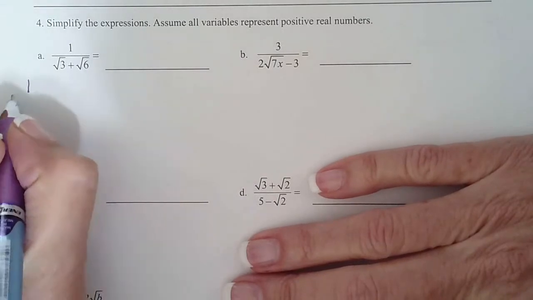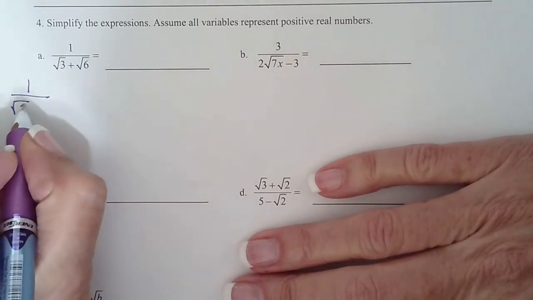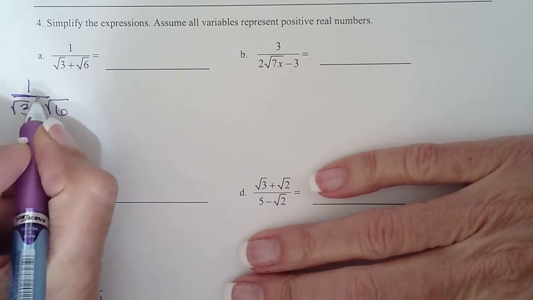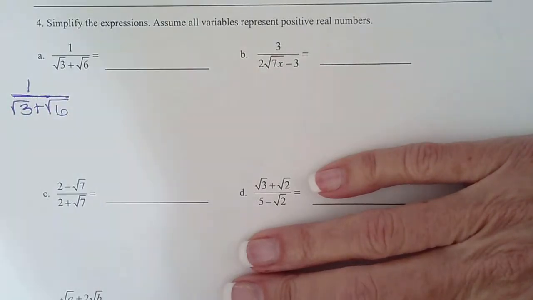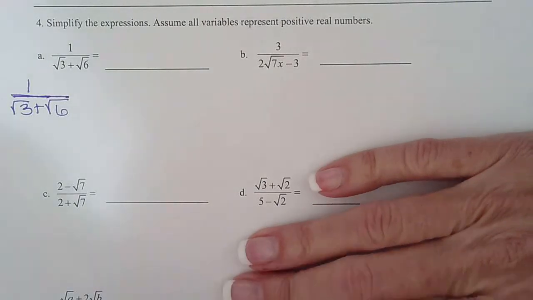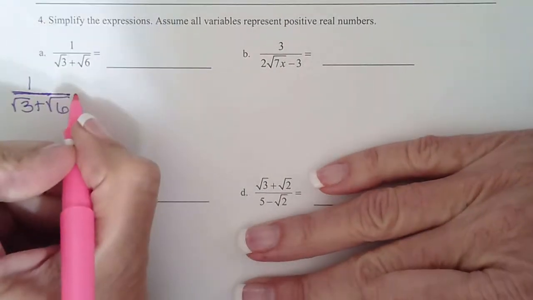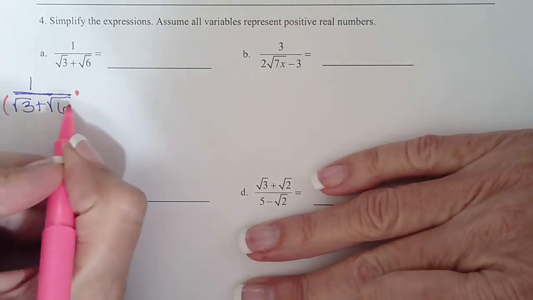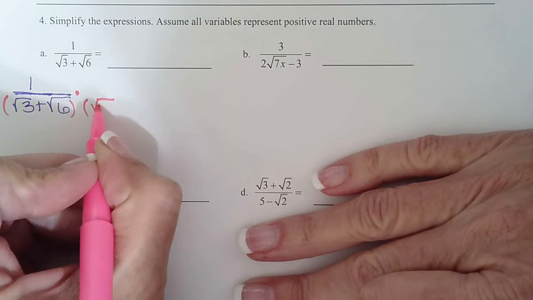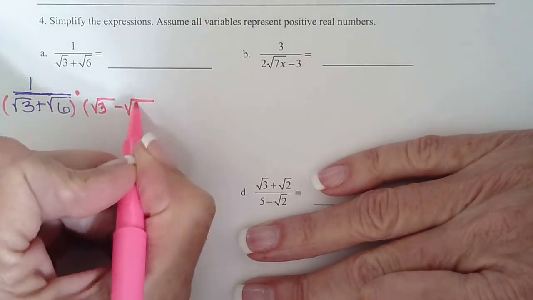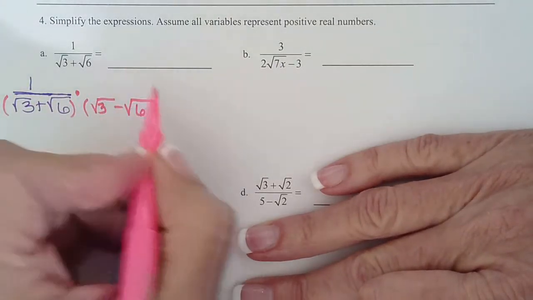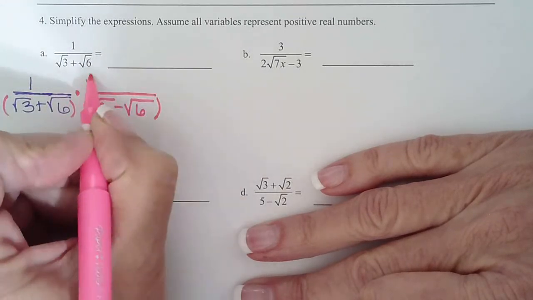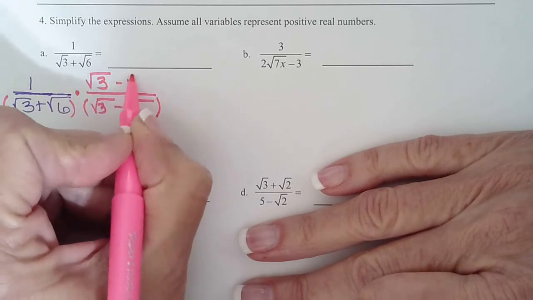1 over radical 3 plus radical 6. So I see there are 2 terms in the denominator. They both have a radical, so that's my cue that I need to use conjugates to get rid of that. So the conjugate of radical 3 plus radical 6 will be radical 3 minus radical 6. But whatever I do to the denominator, remember I have to do the exact same thing to the numerator.